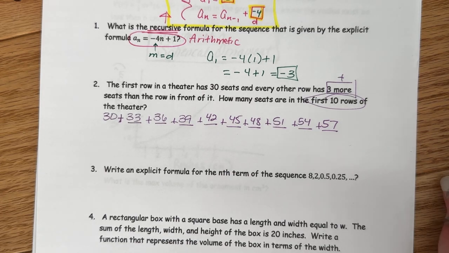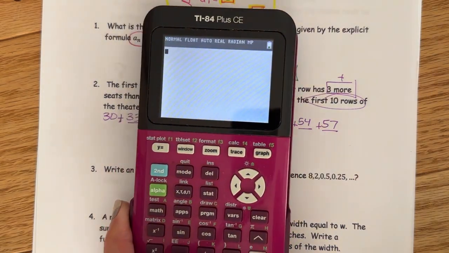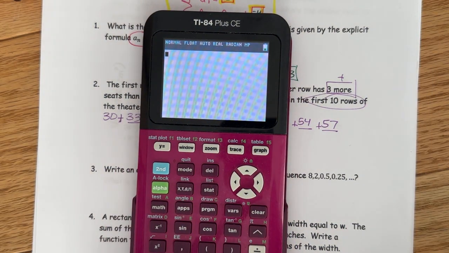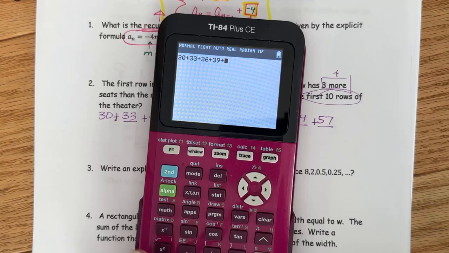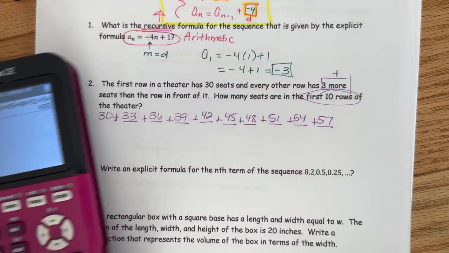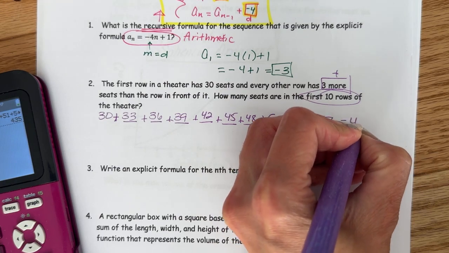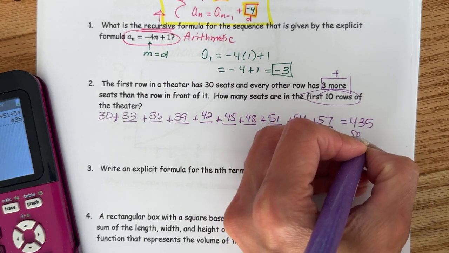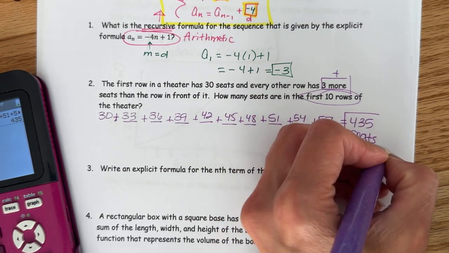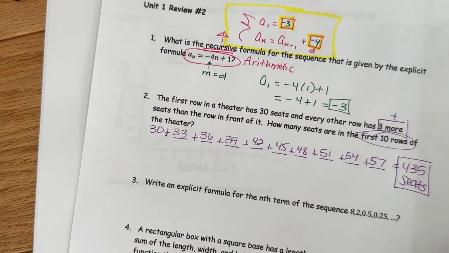It just depends on the calculator that you're using. I'm going to use my nice graphing calculator, which you guys don't have one like this, but it works like any other calculator. 39 plus 42 plus 45 plus 48, 51, 54, 57 equals 435. We can all add stuff up, right? So 435 seats.